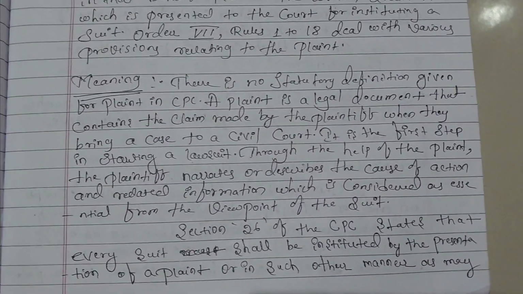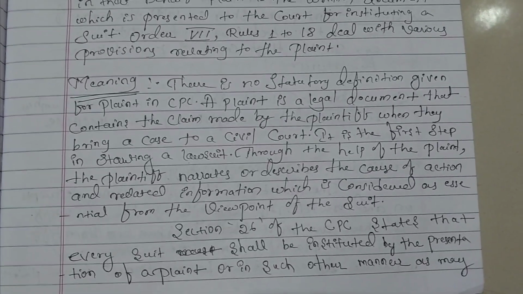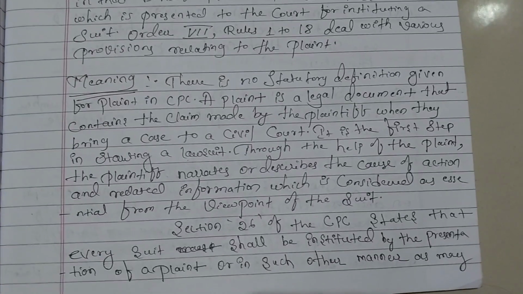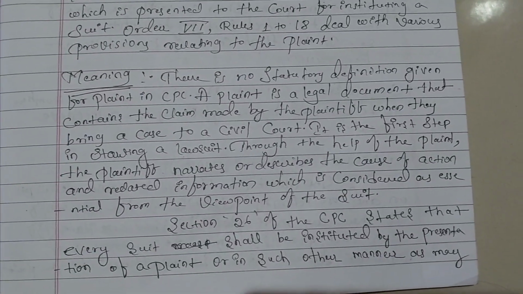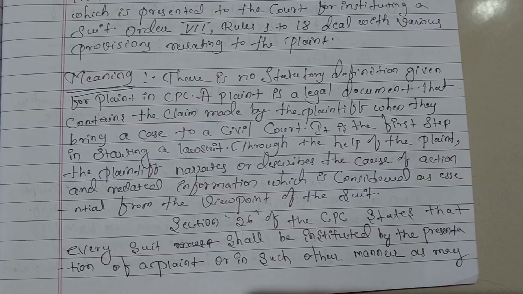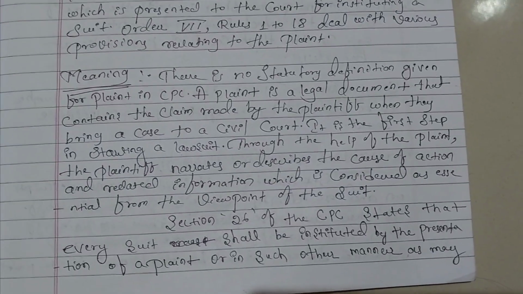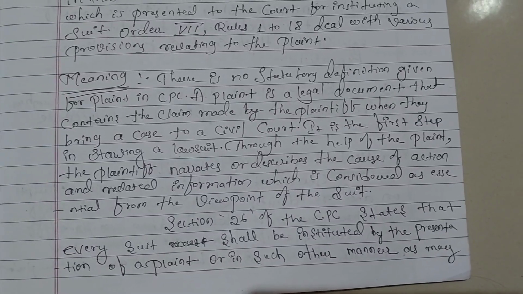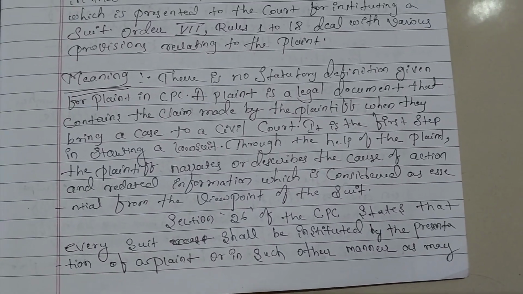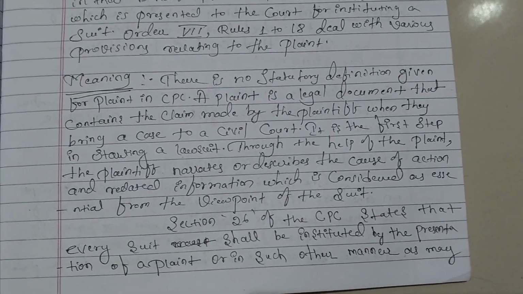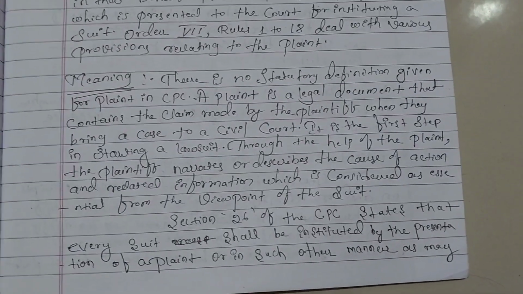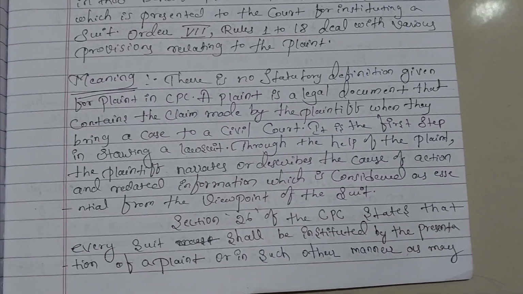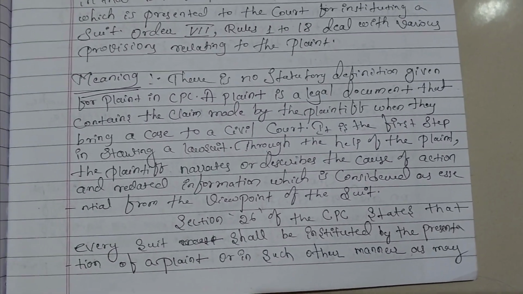Meaning. There is no statutory definition given for plaint in CPC. A plaint is a legal document that contains the claim made by the plaintiff when they bring a case to a civil court. It is the first step in starting a lawsuit. Through the help of the plaint, the plaintiff narrates or describes the cause of action and relates information which is considered as essential from the viewpoint of the suit.